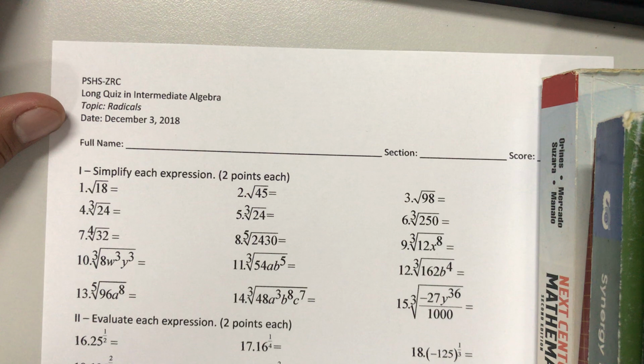Going to share with you this morning is how to simplify radical expressions. As you can see, this was actually the same quiz I gave 2 years ago to grade 8 students who are now in grade 10. Okay, this was the long quiz dated December 3, 2018. So, earlier today I was searching in my files some practice exercises, and all I could find was this long quiz which was given 2 years ago.